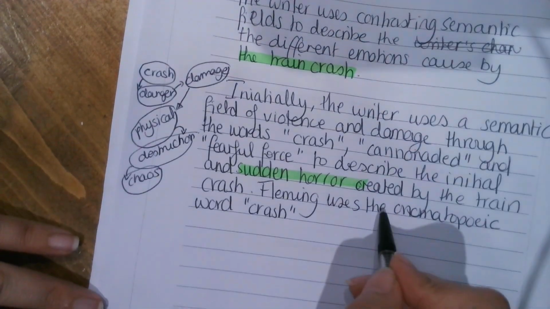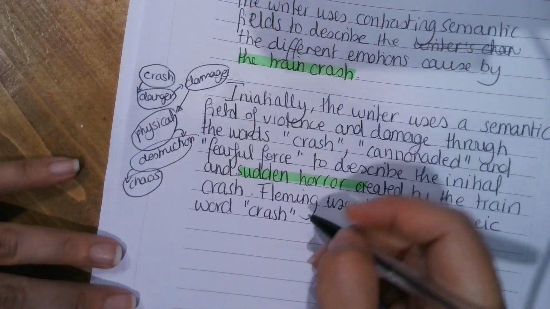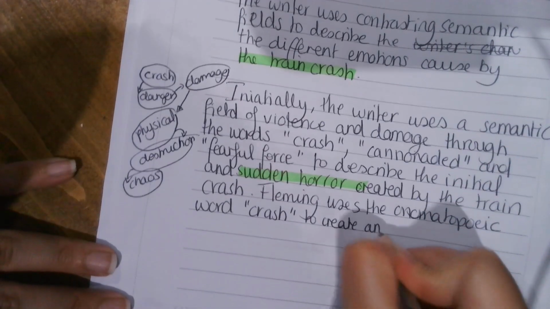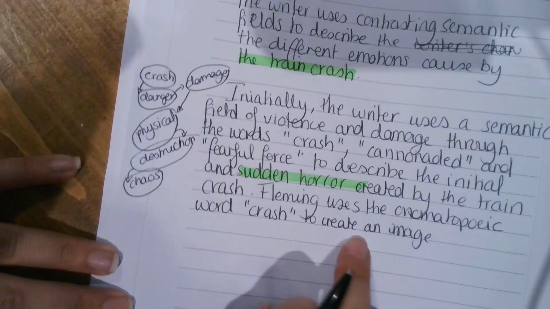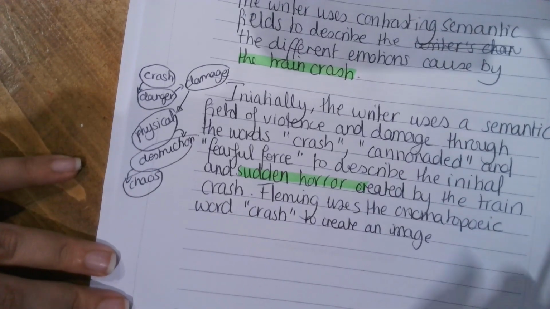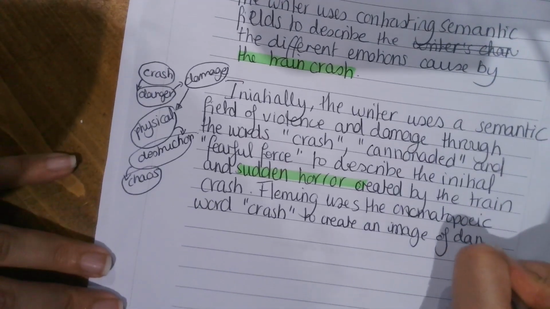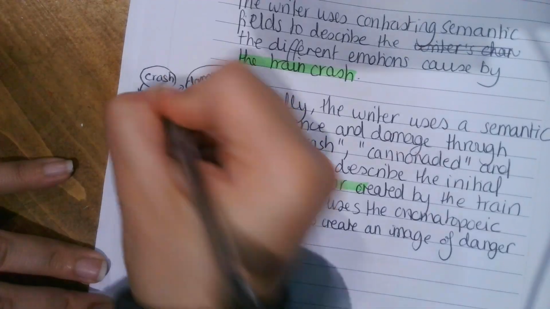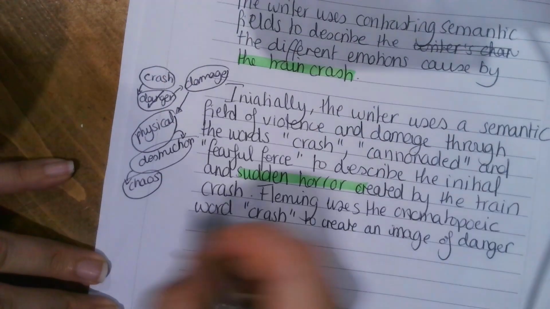So Fleming uses the onomatopoeic word crash to create an image. So I'm saying he's using this word to create this. That's an effect. To create an image of danger. So I'm going to take my danger, and highlights.